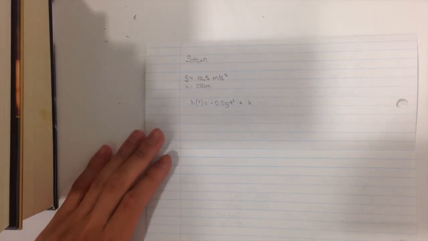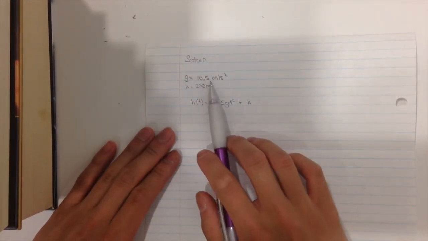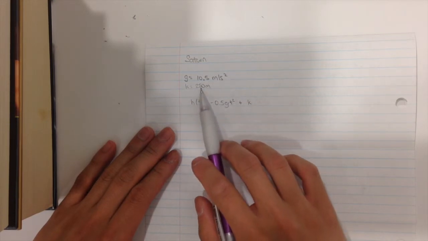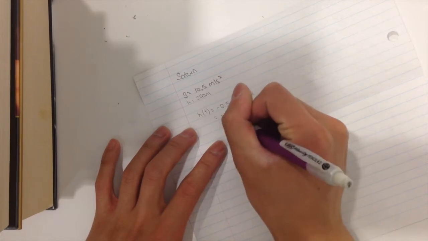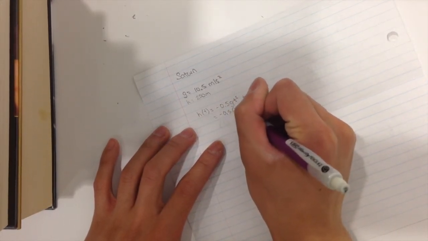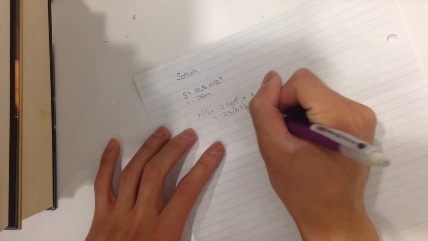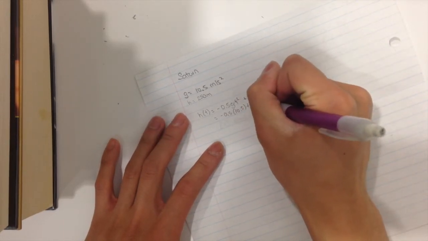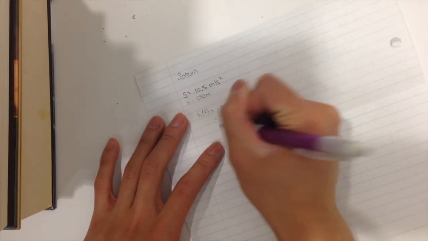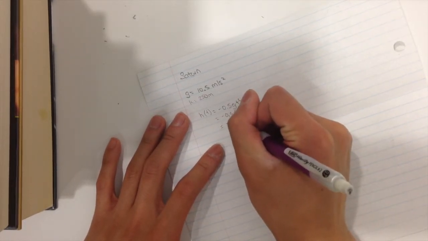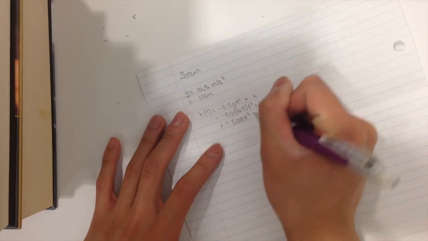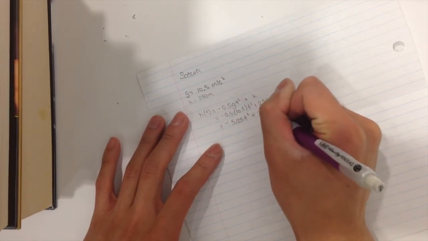Next, we will find the instantaneous rate of change of the height of the rock on Saturn. So the acceleration due to gravity constant for Saturn is 10.5 meters per second squared. And again, the drop height is 250 meters. So if we substitute the g and the k value, we get negative 0.5 times 10.5 t squared plus 250. And these two numbers simplify to negative 5.25 t squared plus 250.